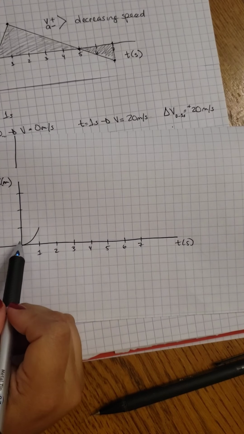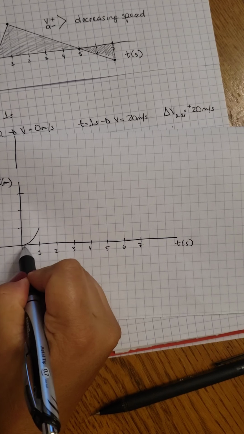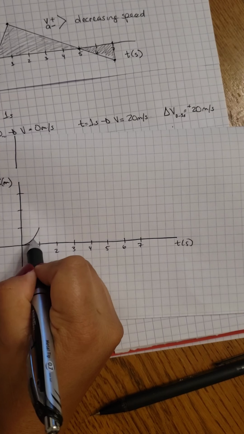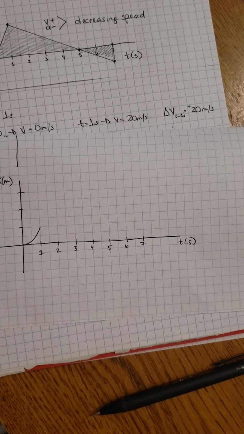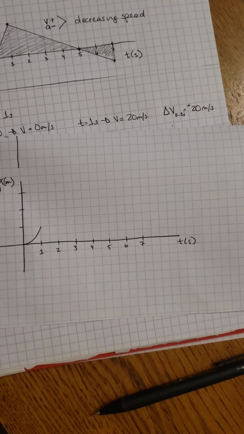Notice here that if you were to get any point here and find the tangent line to that point, that would be your instantaneous velocity at that point. I'm sorry, your instantaneous velocity, not acceleration.